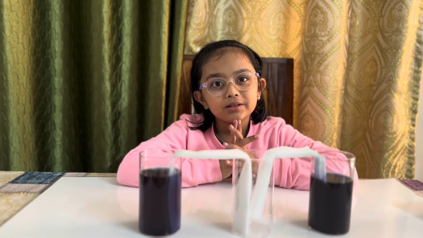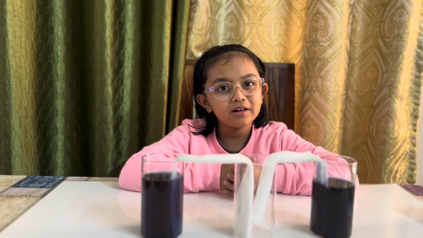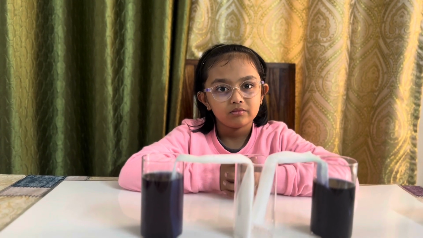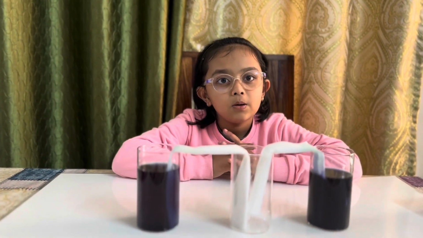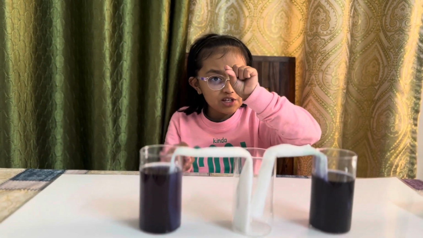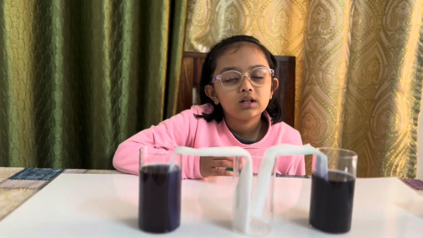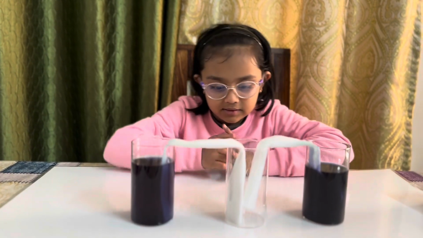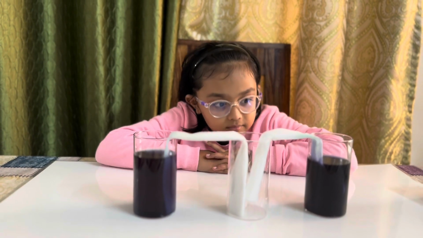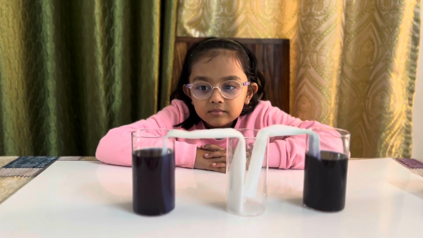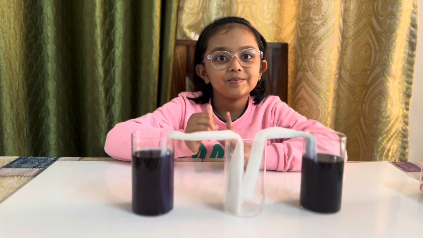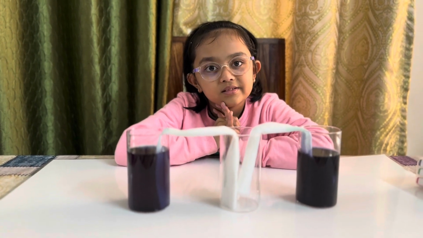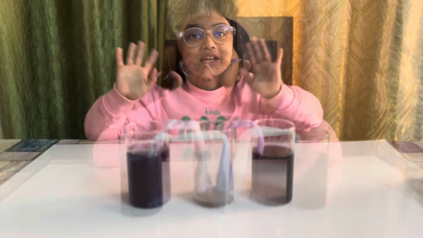So isn't a straw one capillary? This is not a straw. Straw holes are a bit broader than capillaries. Capillaries are very narrow holes. And they automatically, like you can see, are sucking the water from the glasses and absorbing it. And after a few minutes you can see. Let's wait for a few minutes, guys, then we will be back with the result.